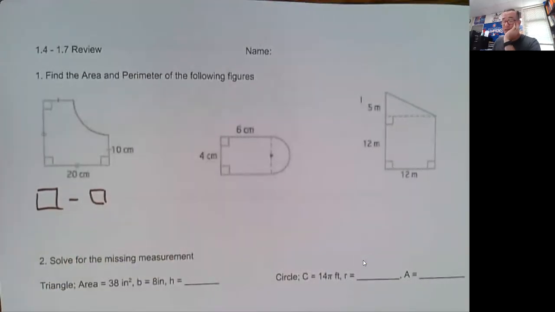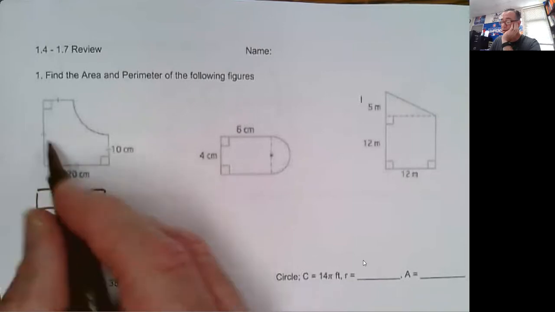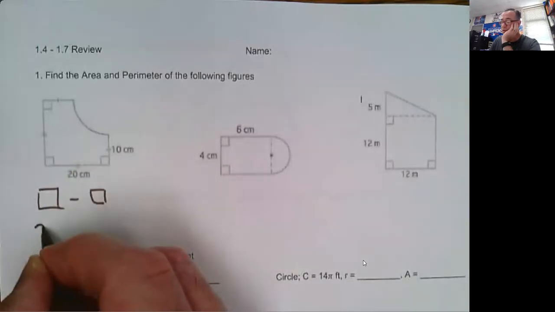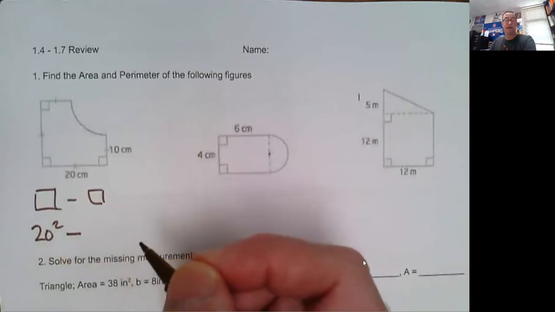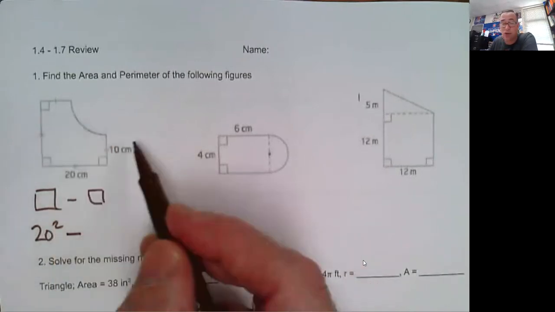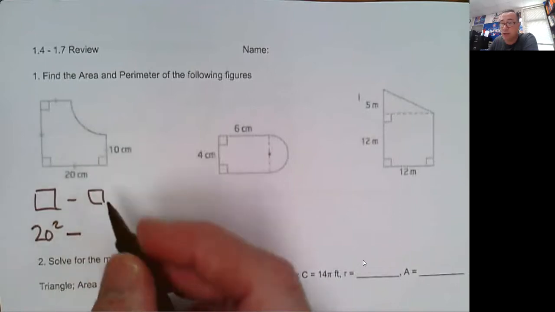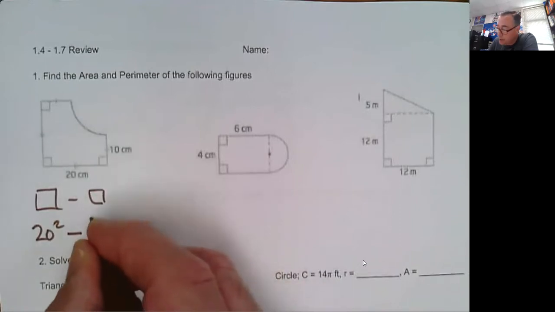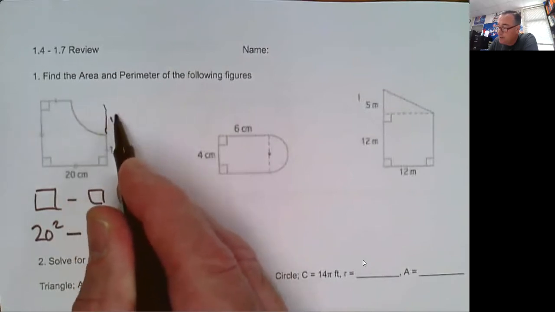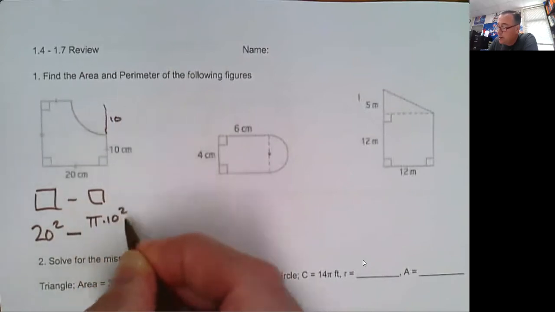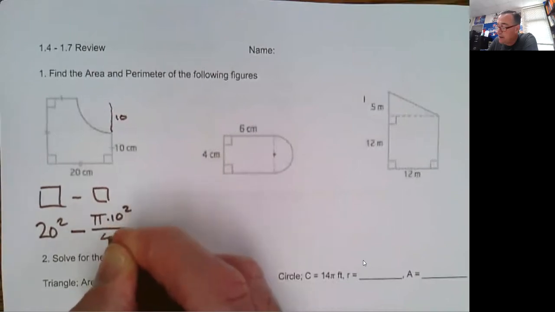And so the area part's easy. Area for this one is going to be length times width, so this is 20 times 20, or 20 squared. Minus, now I need to find the area of this circle and divide it by 4. Area of a circle is pi r squared, so it's going to be pi times the radius, which is this half right here, 10. So 10 squared, and then I'm going to divide that by 4.